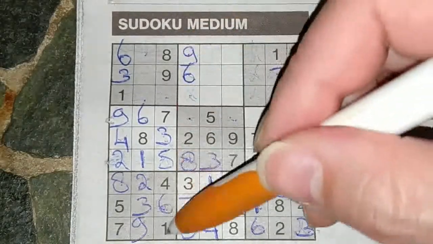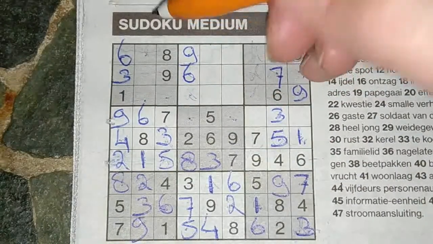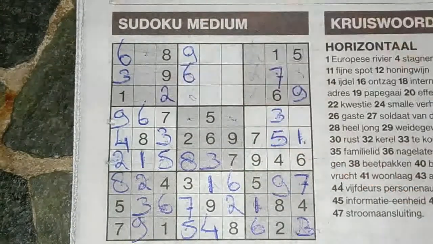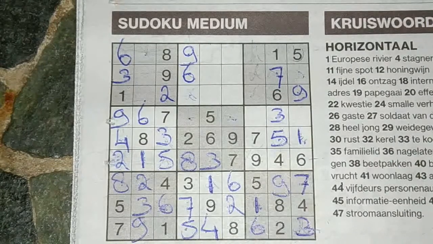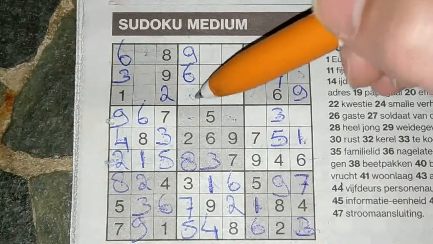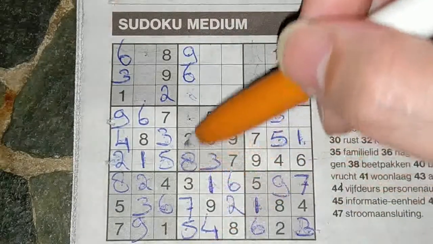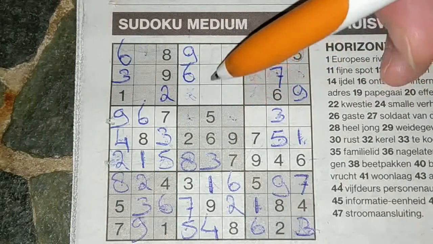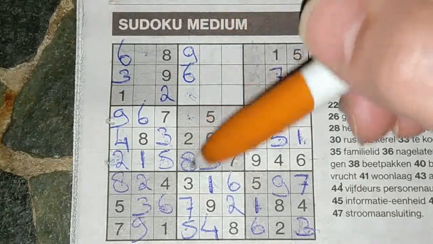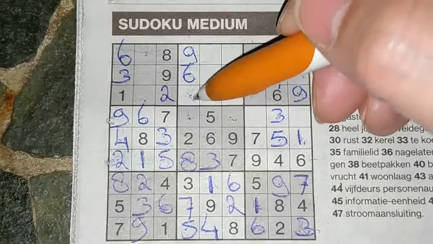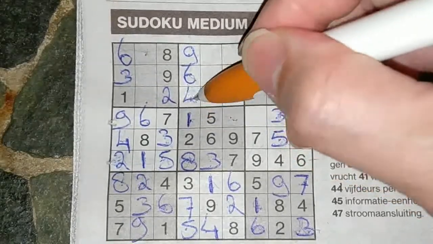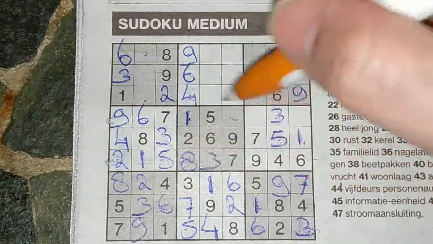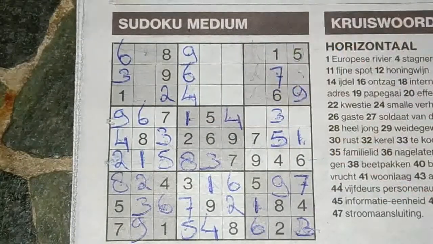1 missing number in this column, the third column, for the number 2. 2 missing numbers in this column for the numbers 1 and 4. We have a 1 there, so no 1 here. 1 should be here, and the 4 goes there. 1 missing number in this big square for the number 4.